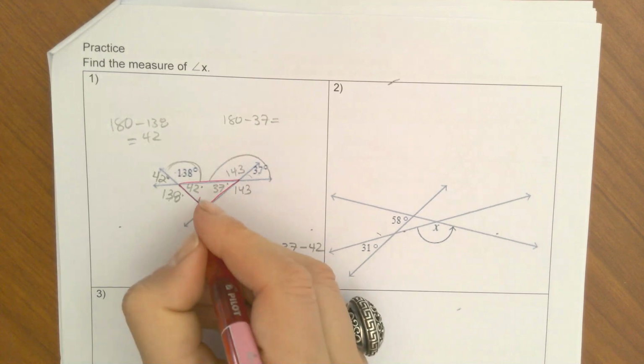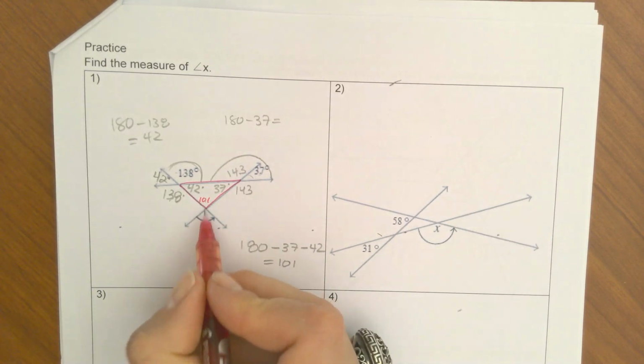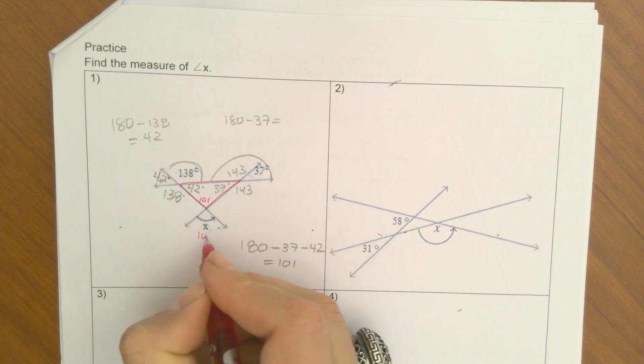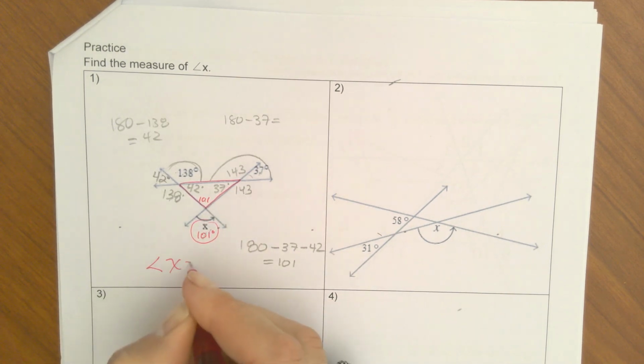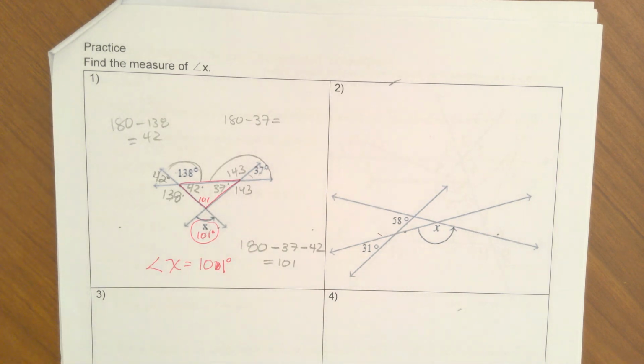So in here it's 101. But look, this one and this one are opposite, so this one's 101. I have my answer. Angle x is equal to 101. So you can't find x right away. You have to use the information that they give you and slowly get there.